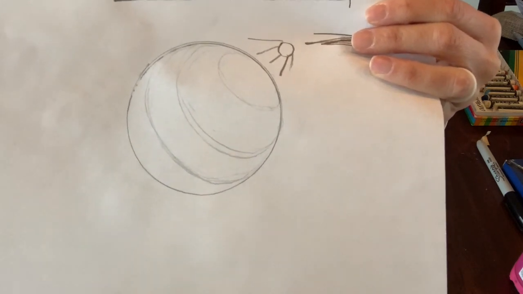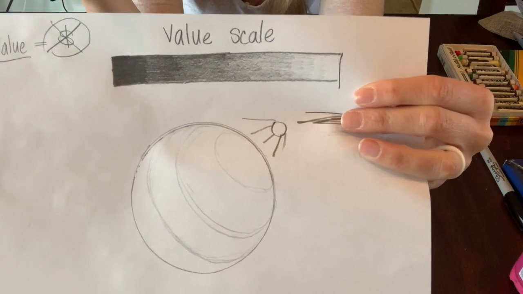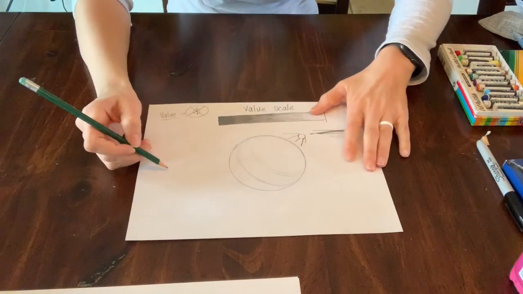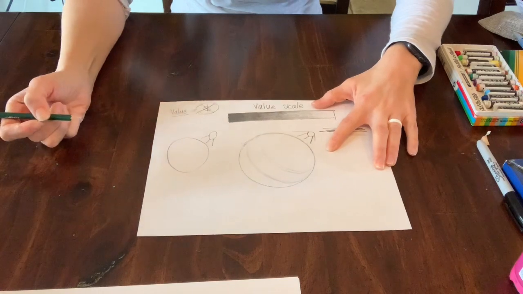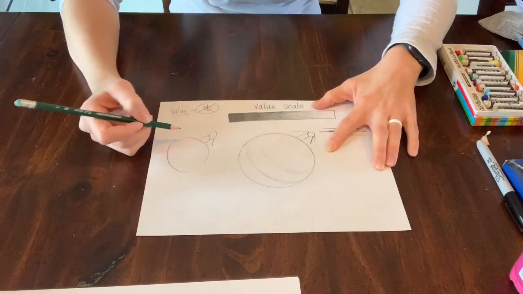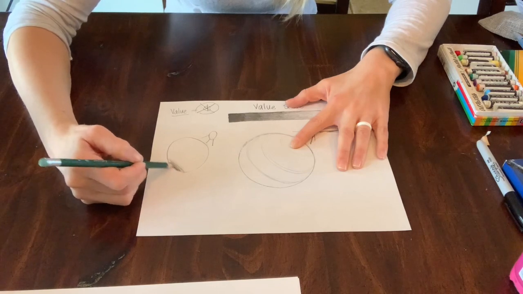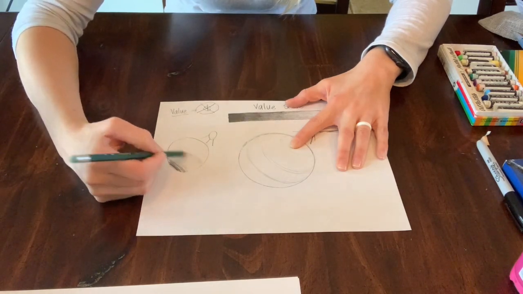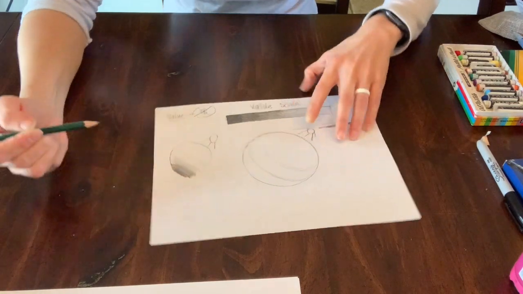And again, making your value scale on here is a little bit more complicated than making this value scale because now we are trying to curve it. If you don't curve it, what happens is you end up flattening out that circle. So if I make another one over here, if I shade using straight lines, if I add my value using straight lines, I'm gonna take that sphere and make it look like a flat pancake.